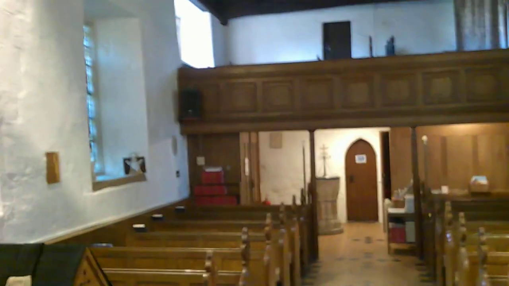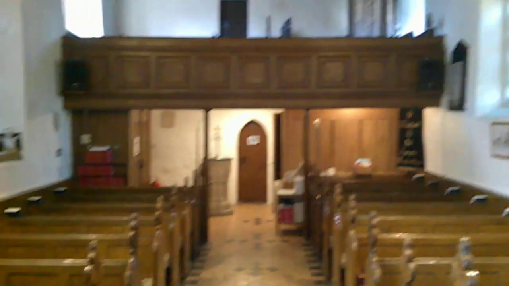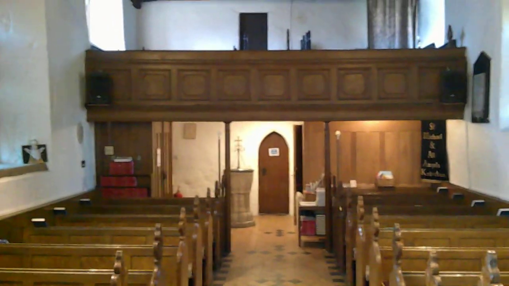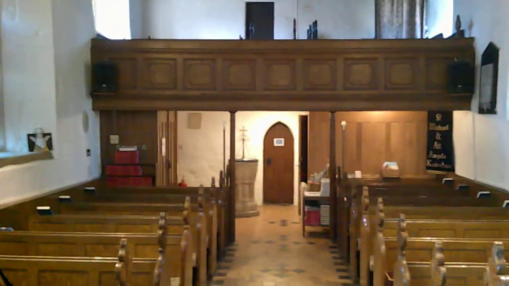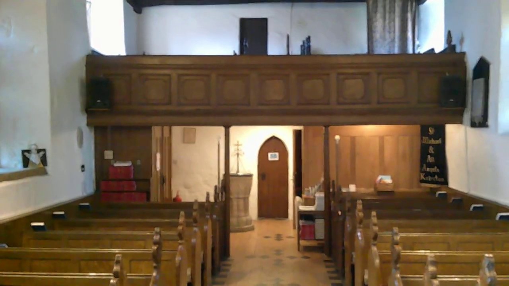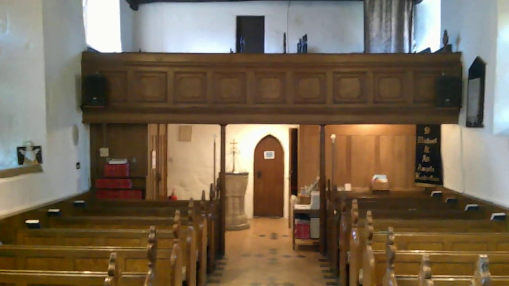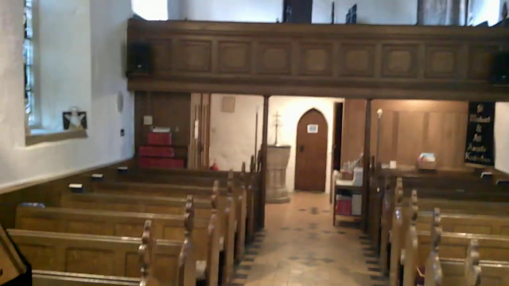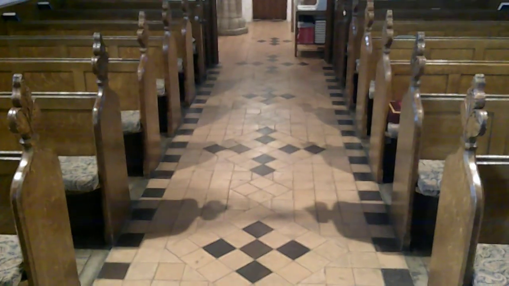And in the 21st century really, the toilets have been added at the back with the sink. The font, probably it was buried during the Commonwealth or thrown out and replaced with something more convenient like a basin, and then it's been reinstated afterwards in 1663, hence the date. We've got a rather nice simple tile floor there.